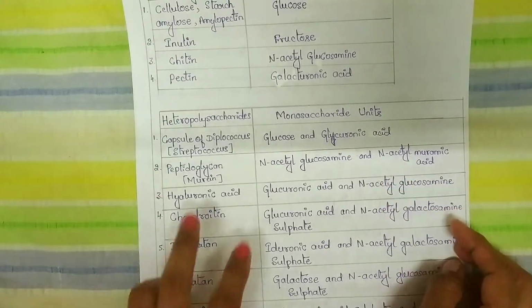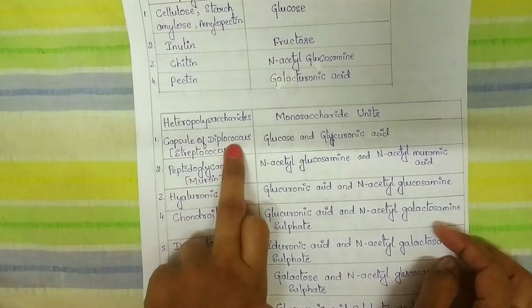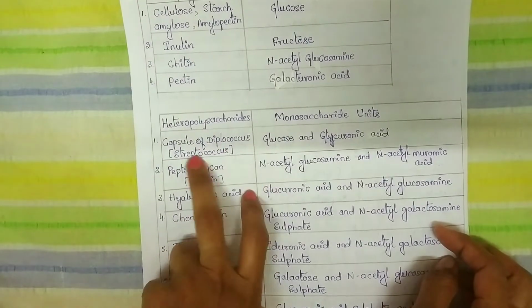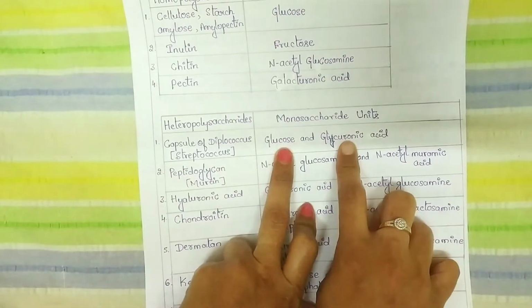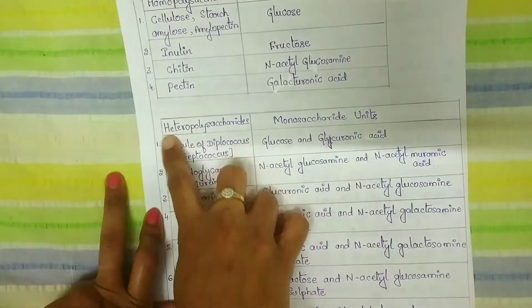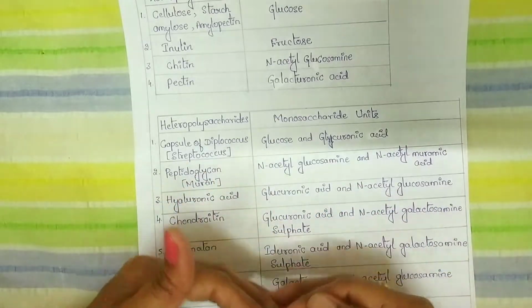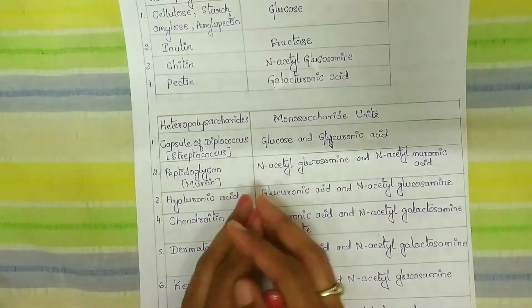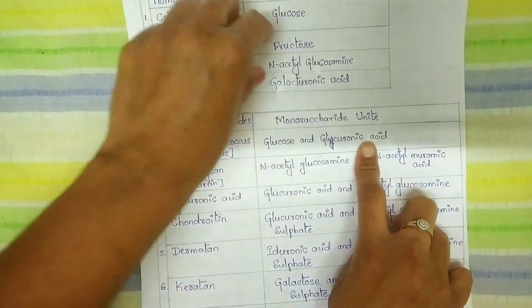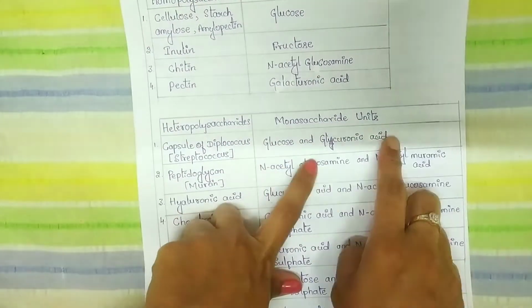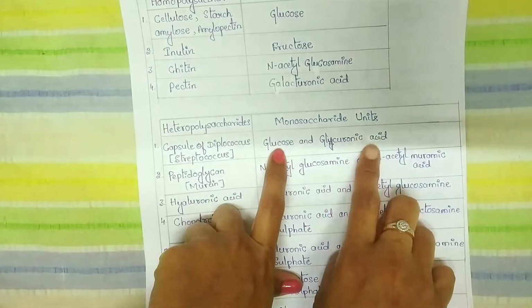For heterosaccharides, the capsule of Diplococcus or Streptococcus, the monosaccharide unit is glucose or glucuronic acid. Here, as I mentioned before, hetero means different. They release different kinds of monosaccharide units. That's why these are different. Here, the single one has the same monosaccharide units. The long chain of fructose will be present. Here, the different ones are glucose and glucuronic acid.